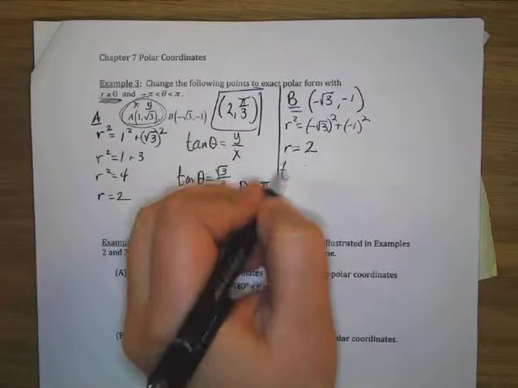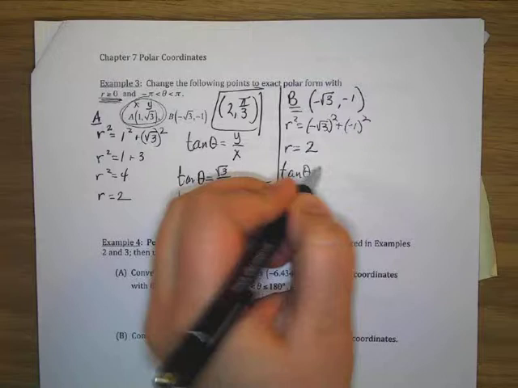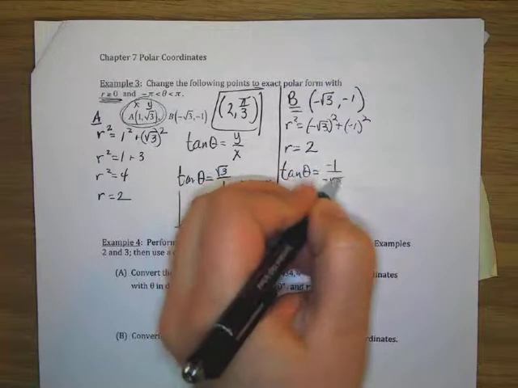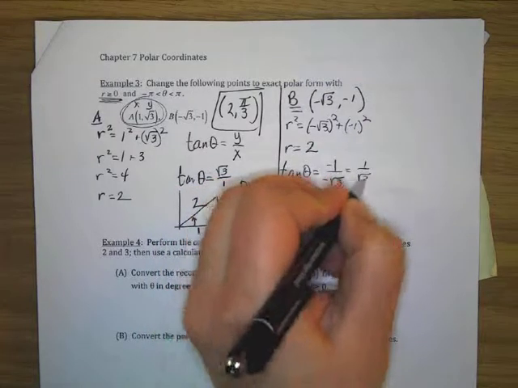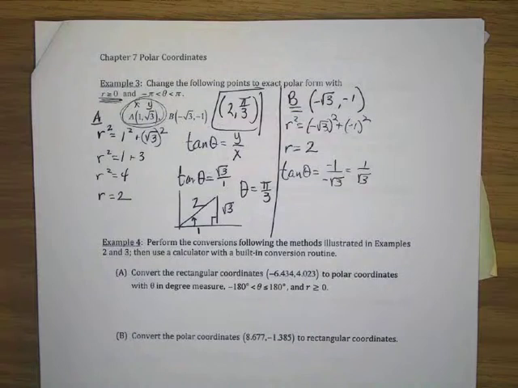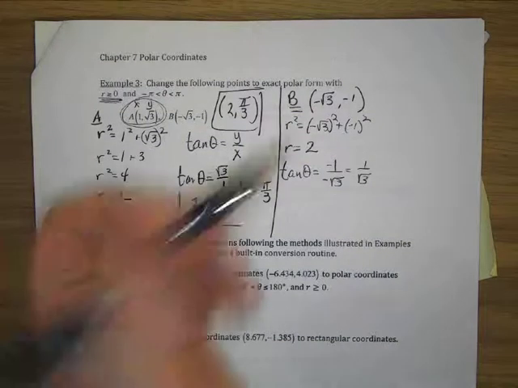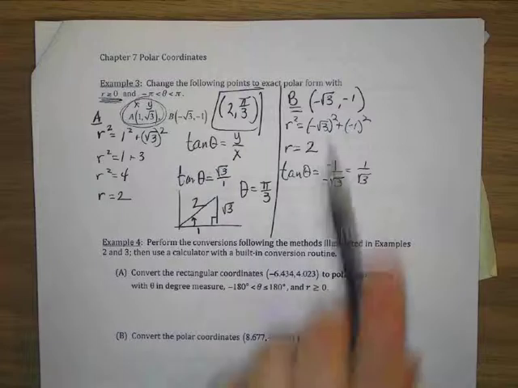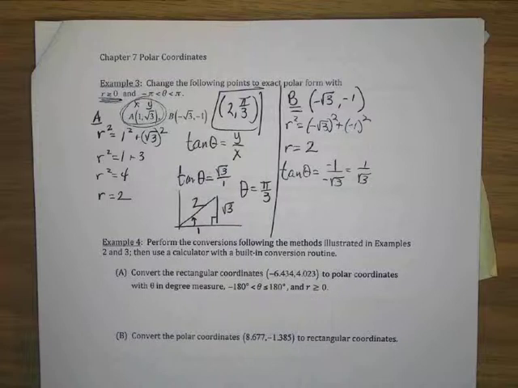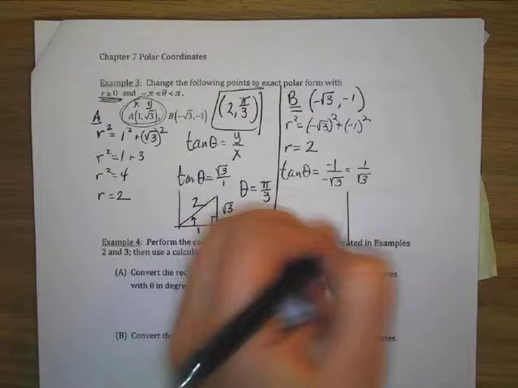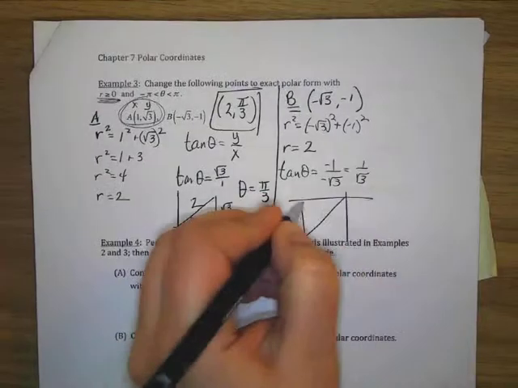And then the tangent of theta is equal to negative 1 over negative root 3, which is 1 over root 3. Now we have to figure out which quadrant we're going to live in. What quadrant does the rectangular point put us in? Quadrant 3. So that's where we're going to draw our triangle, in quadrant 3.